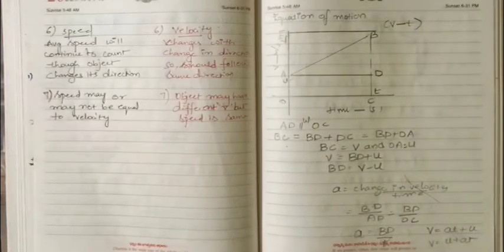Then average speed will count the object's change in direction as well. For example, how do you calculate average speed? It is total distance by total time taken, whatever the path may be. Whereas average velocity is the sum of velocities by their number. For example, with initial and final velocity, it will be (v plus u) by 2. That is average velocity. Speed may or may not be equal to velocity, and an object may have different velocities.